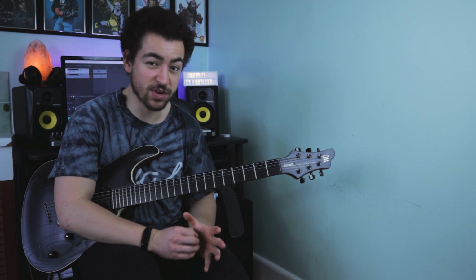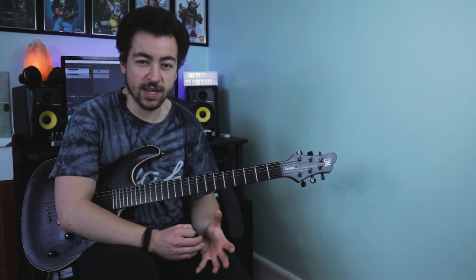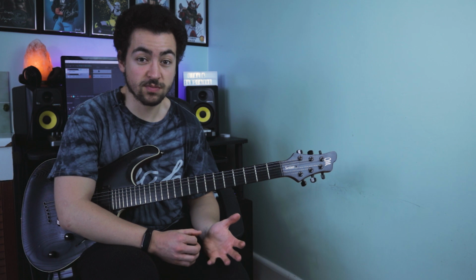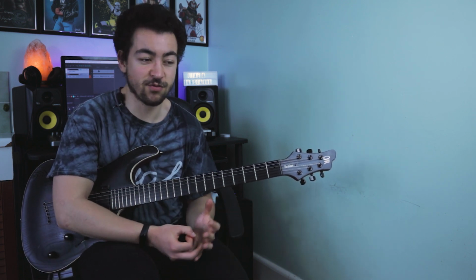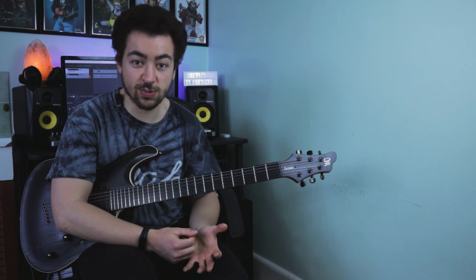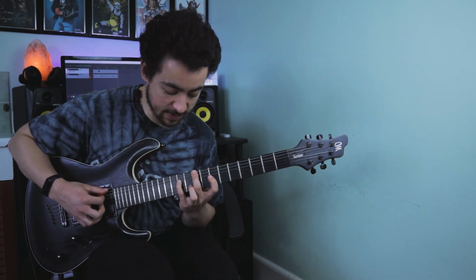I found that it's a really, really useful trick because you wouldn't be creating these sorts of chords if you didn't really know that this semitone trick was a thing. They're really, really unique. You don't hear them a lot and they really work very well. What you can do in between these chords is add your lead runs.